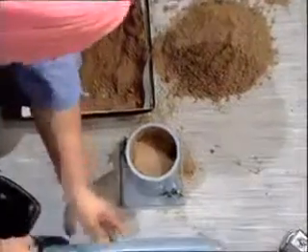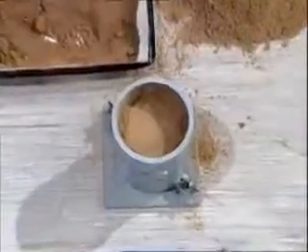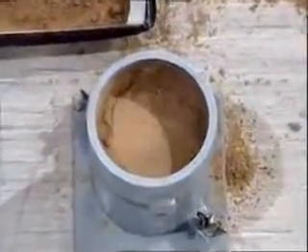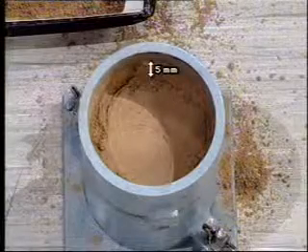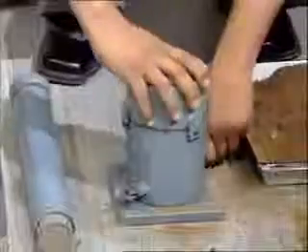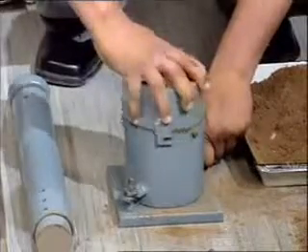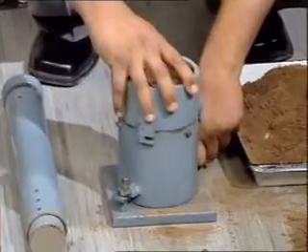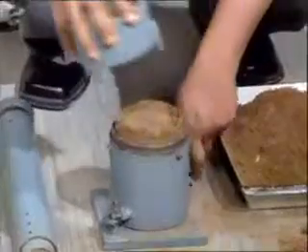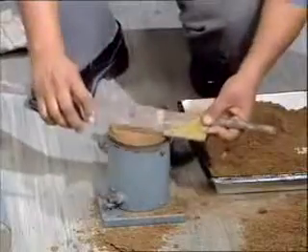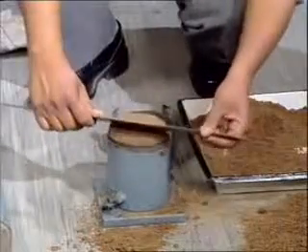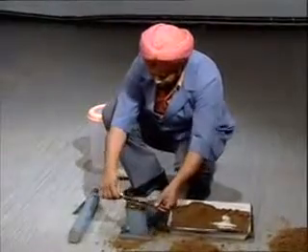After completion, ensure that the top of the third layer should not be projecting more than 5 mm into the collar. Now remove the collar. Trim off the excess soil projecting above the mold using a straight edge.